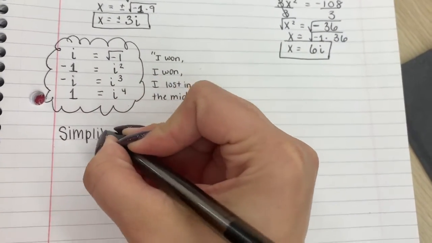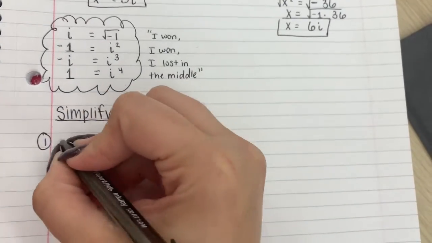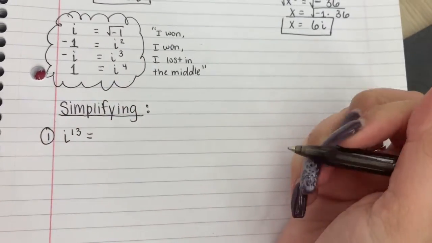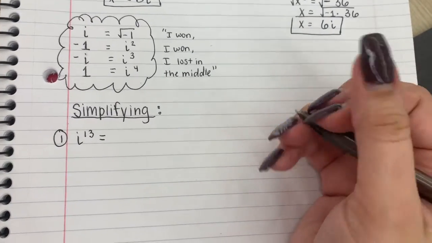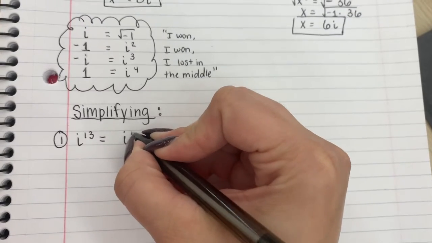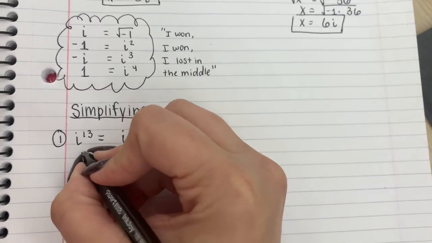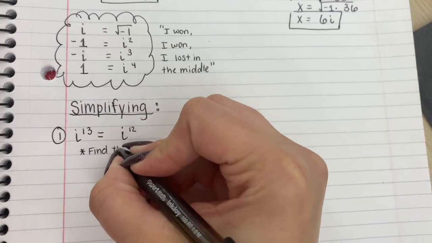So let's go ahead and practice simplifying these. We're going to look at i's to certain powers, these imaginary numbers raised to different powers, and we're going to simplify them. We're going to change them into something that we see up above in that little thought bubble. So I'm going to take that i to the 13th, and I'm going to split it up into the nearest multiple of 4 that I can find.